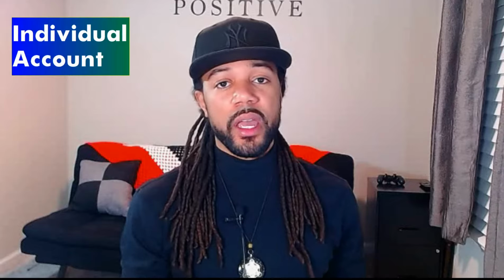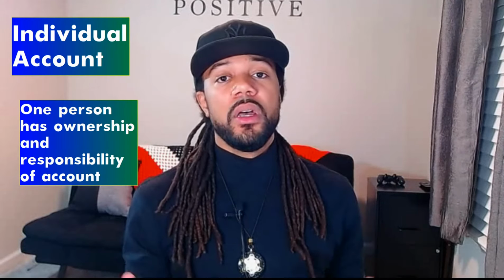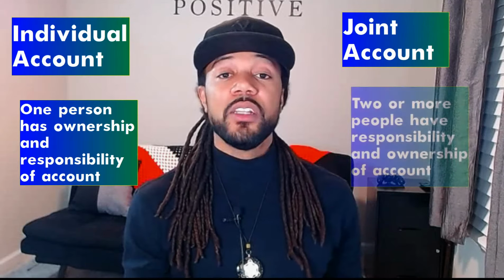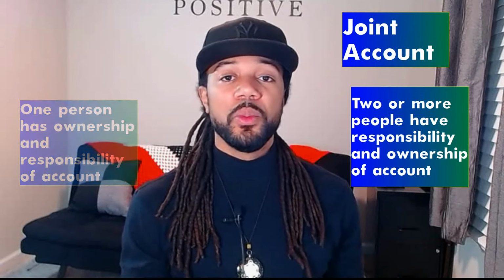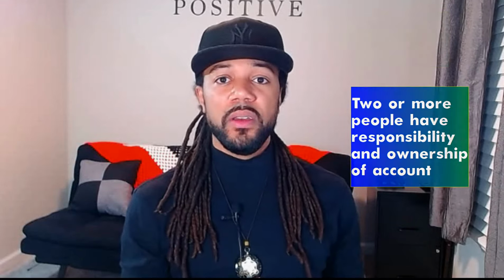In a non-retirement account, you have a choice on how it's owned. So you can have a joint account or an individual account. Of course, an individual account is just one person is responsible for the account. A joint account is multiple people are responsible for the account. Typically, you find this in spouses or groups of investors.